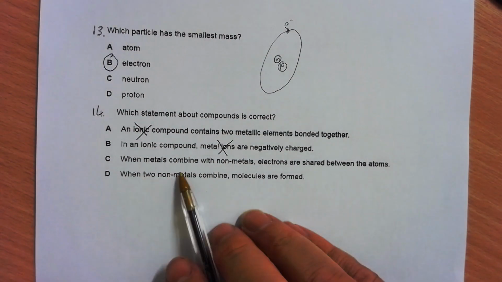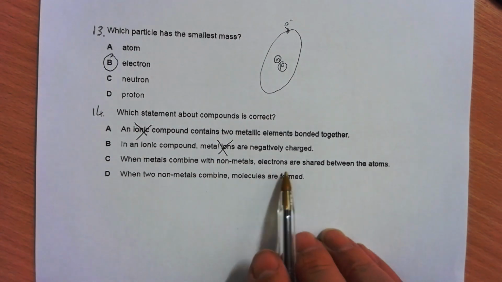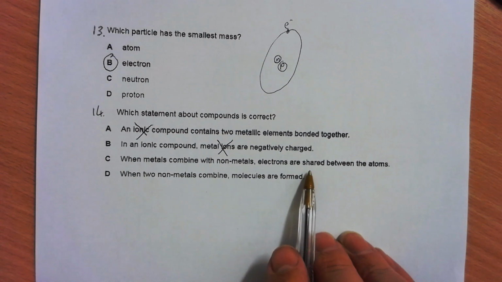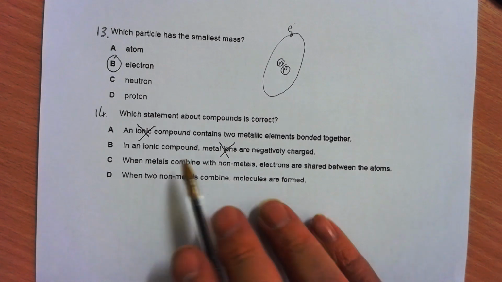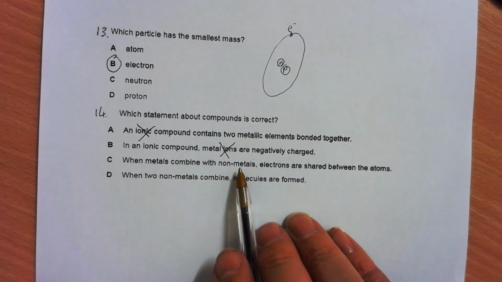When metals combine with non-metals, electrons are shared between the atoms. Well, are they shared? No. If you've got a metal and a non-metal, then that's an ionic bond. So what happens is that the metal gives some of its electrons to the non-metals, and that's why they both form opposite ions.